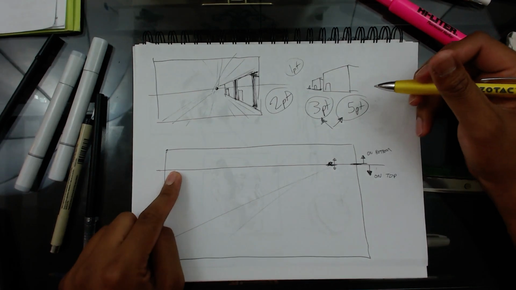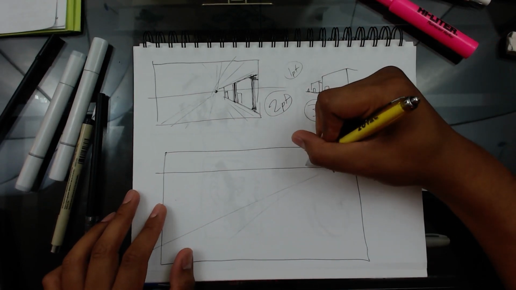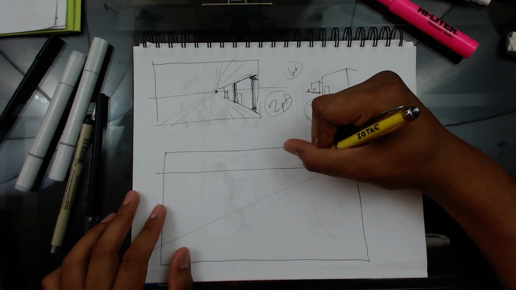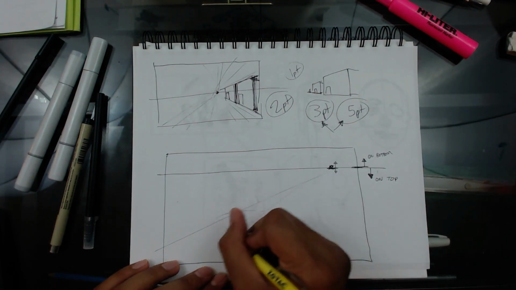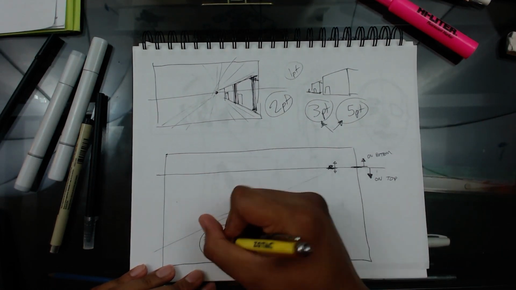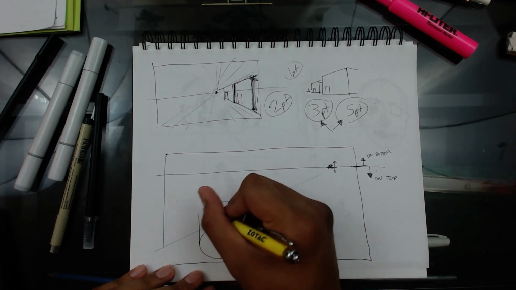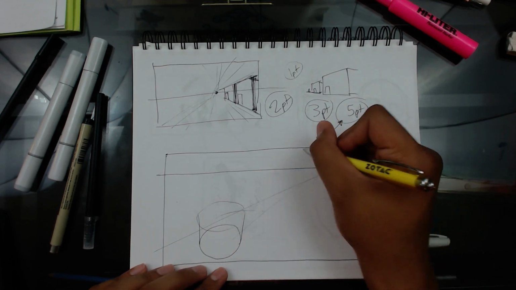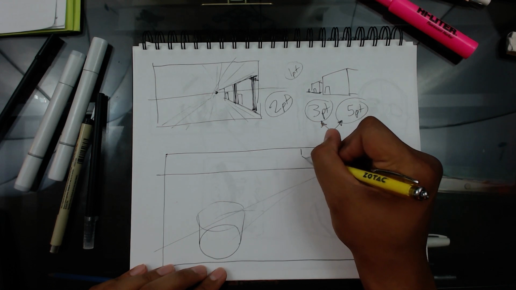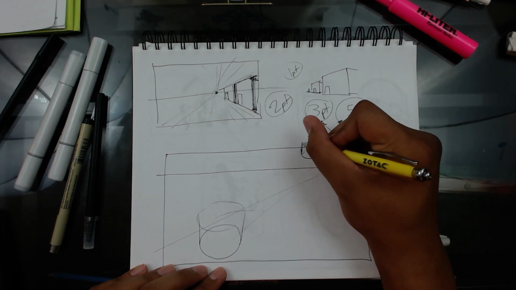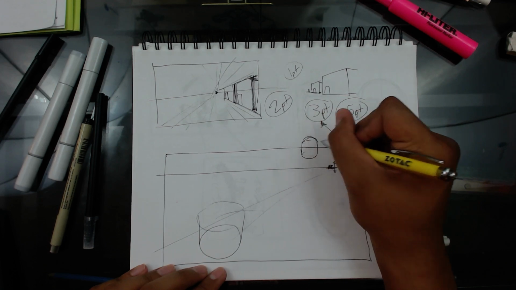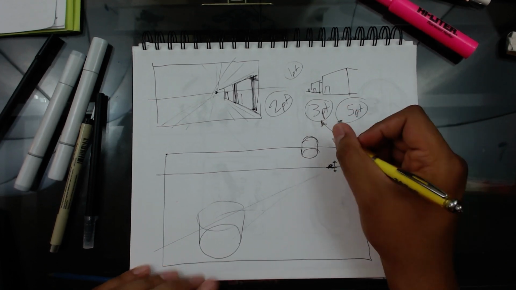So based on that, if you want to draw a person, okay, draw a person. Like, have you ever drawn a cylinder?